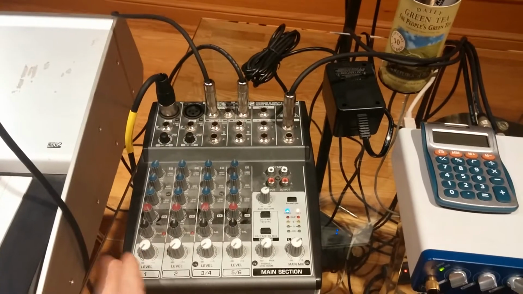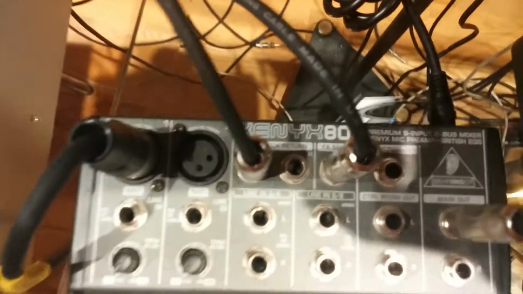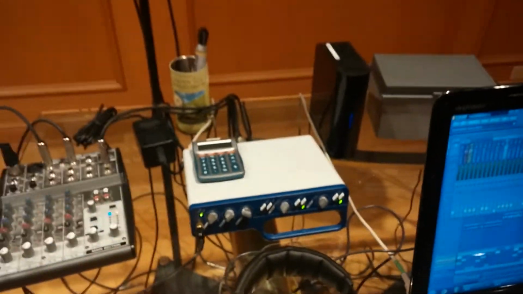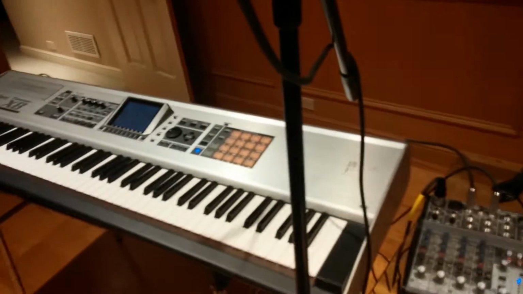This is not a very expensive mixer, I know, but it actually gets the job done. And it has decent electronics. It's a Behringer Xenyx 802. Anyways, I cannot believe this works right now.